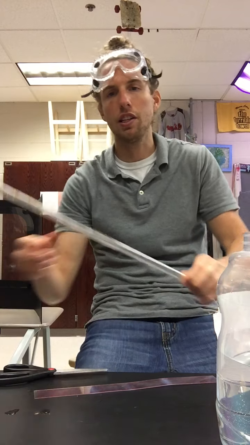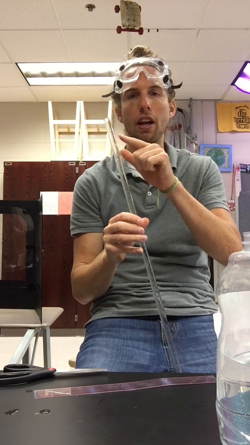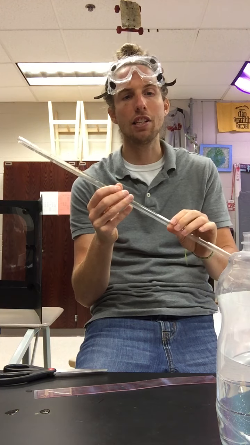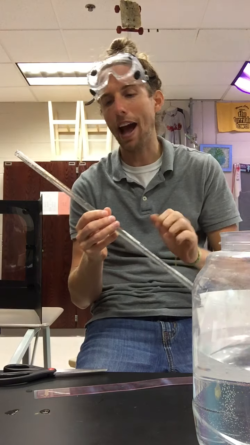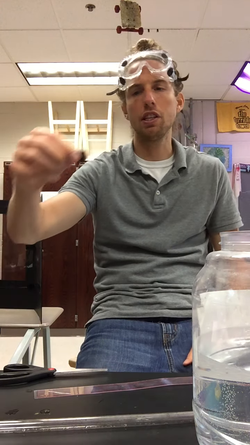But this setup we'll use in a second with this long piece of glass called a eudiometer. The eudiometer is closed at one end. It has an opening on the other end for the stopper. And what we're going to be able to do is collect gas in this device using our water to trap the gas.